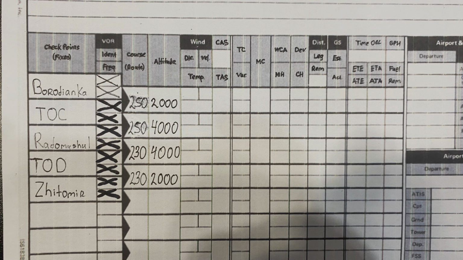The next column is altitude. From the top of climb to Radomishel and from Radomishel to top of descent, our altitude will be 4,000 feet, which we chose. The altitude from Borodianka to top of climb will be half of our cruise altitude, it will be 2,000 feet. From the top of descent to Zhytomyr, it will be the same.